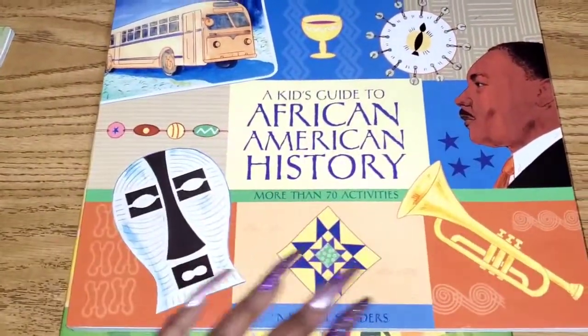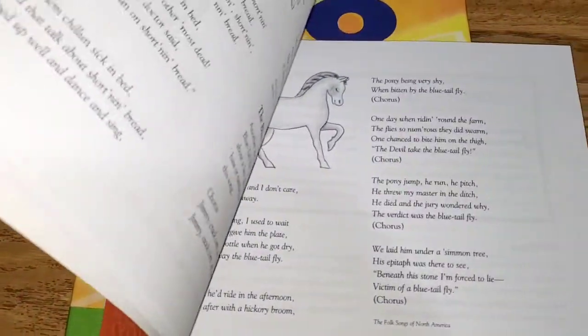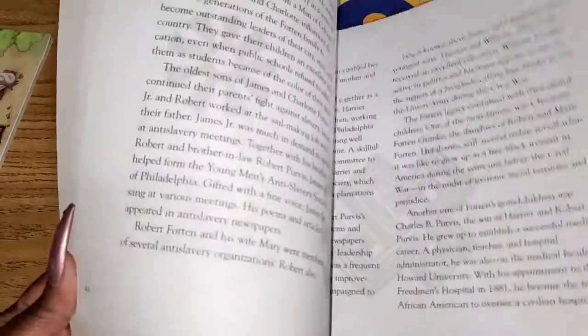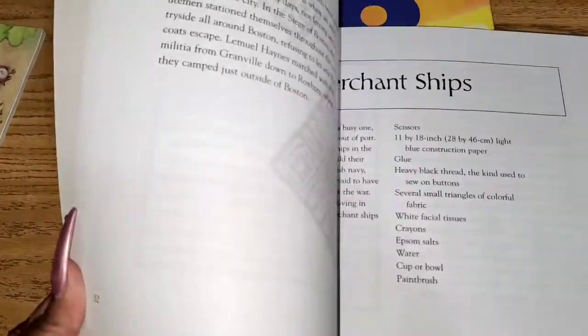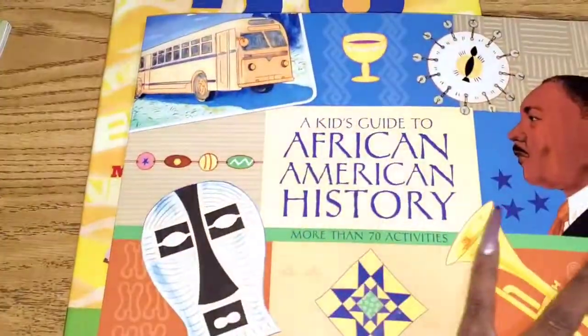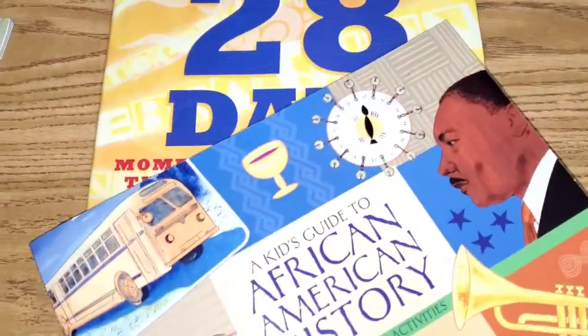A Kid's Guide to African American History. This has so many activities in it, guys. Arts and crafts. It has things that you can read up on, and this can really work as a resource book. It also gives plenty of information. So you could actually use this to build any kind of study and do a lot of art projects.